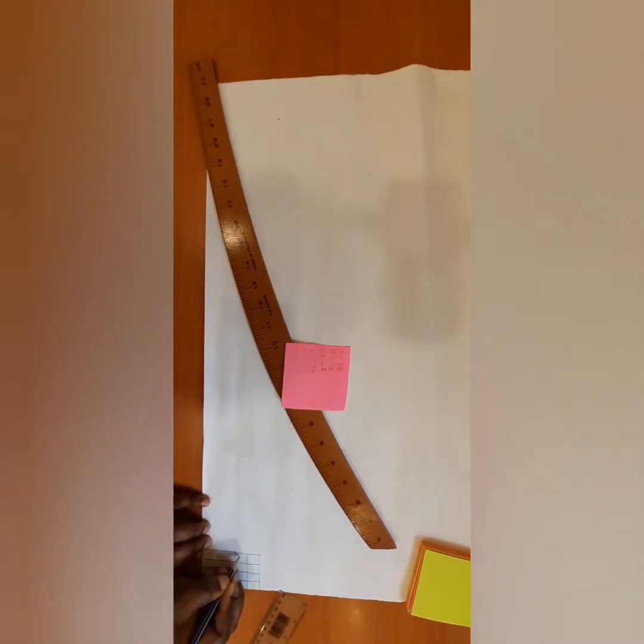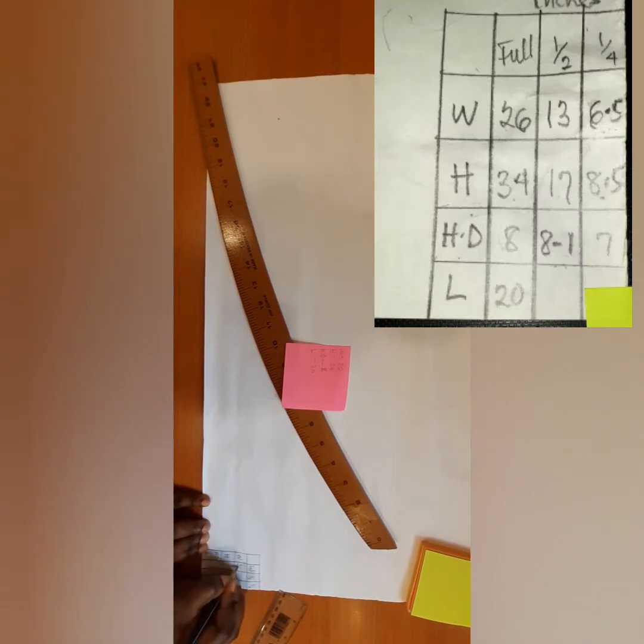So here you write your waist, W is for waist, your hip depth and the length. We have this column with the full measurement, the half and the quarter, because we are going to be doing basic divisions. So waist is 26, hip is 34 inches, hip depth 8 and length 20.